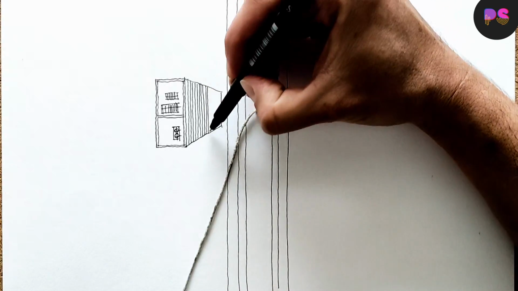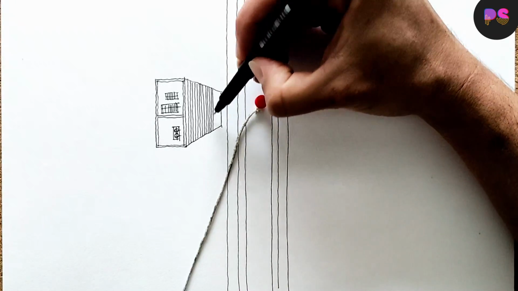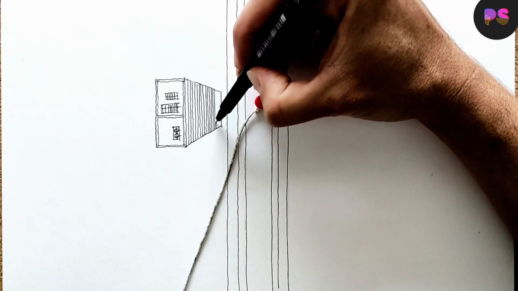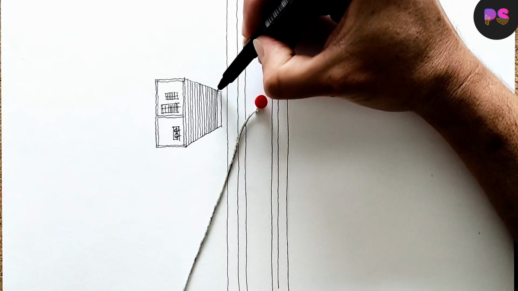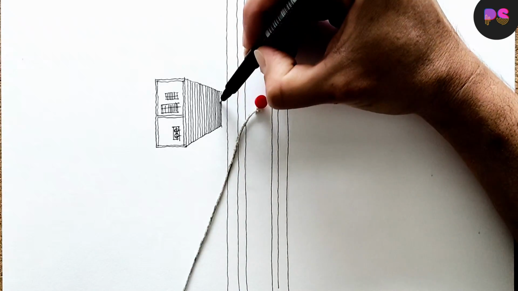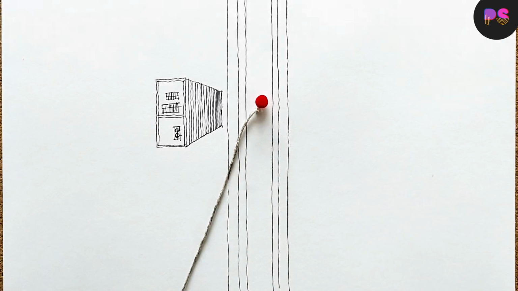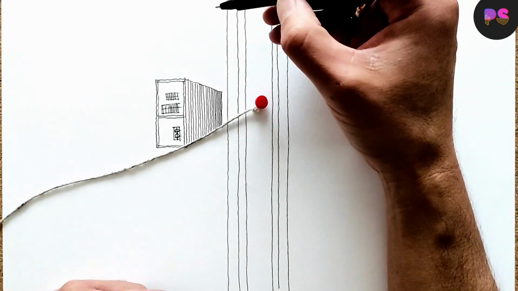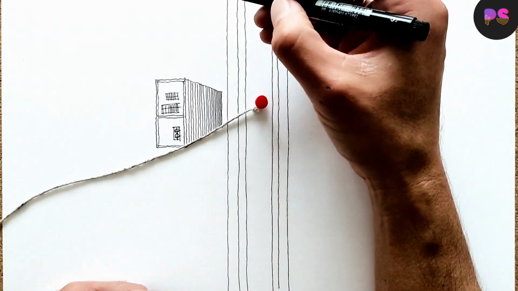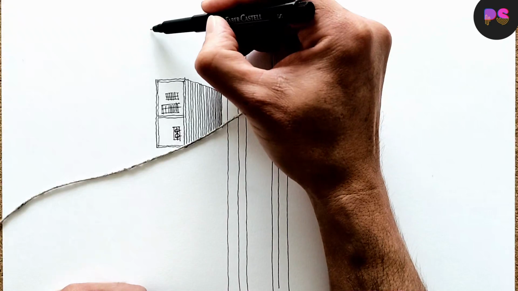I just have to be careful to draw the lines closer as I go farther and I go closer to the base of the building, because that means I'm drawing them farther from the observer's eye, and this helps create that idea of depth, and this is exactly what we want here. I'm just gonna continue drawing buildings randomly. You can draw them any size, in any shape.